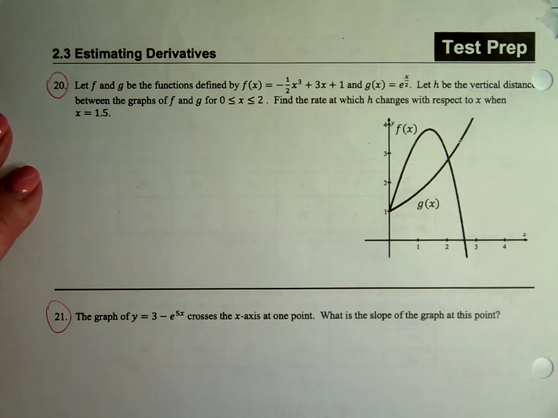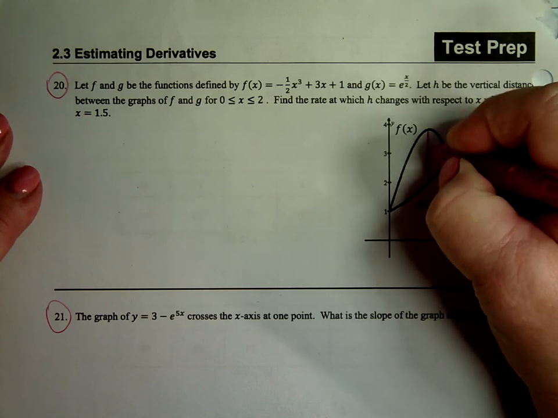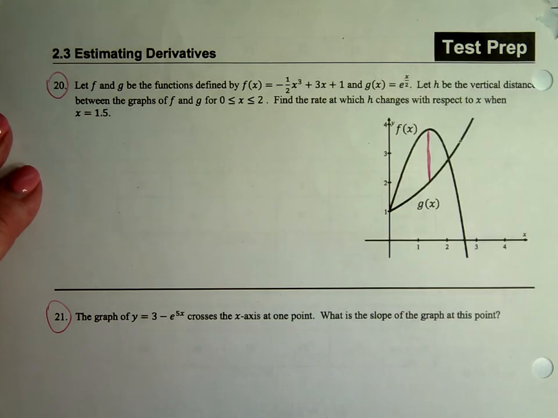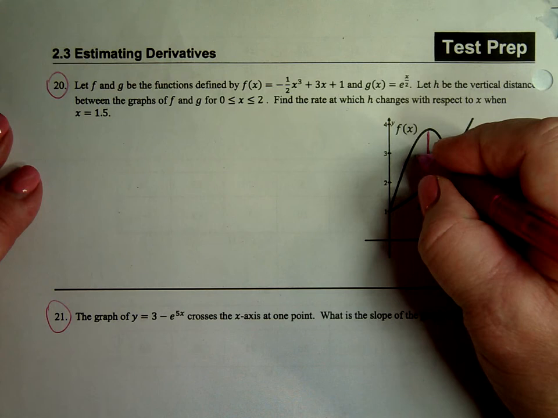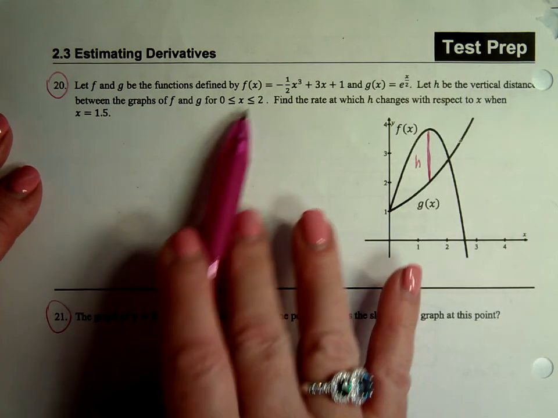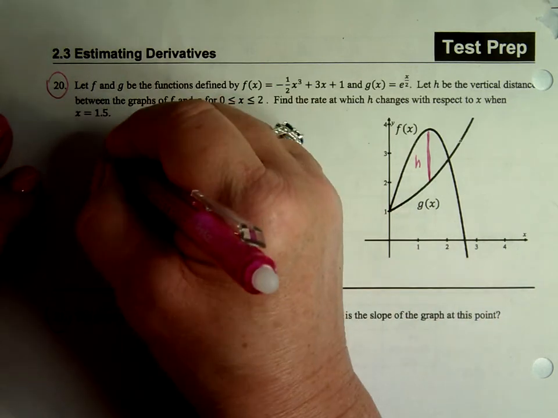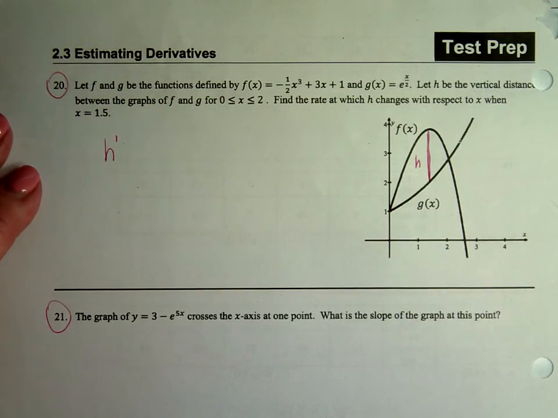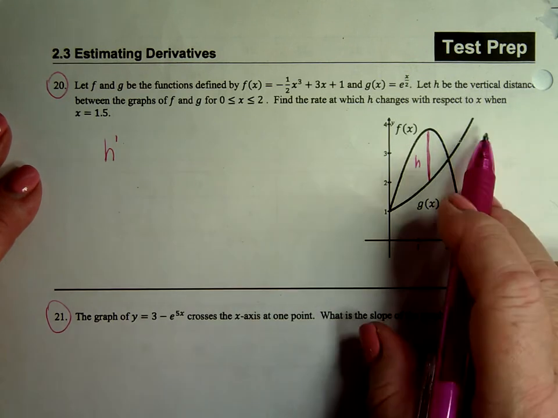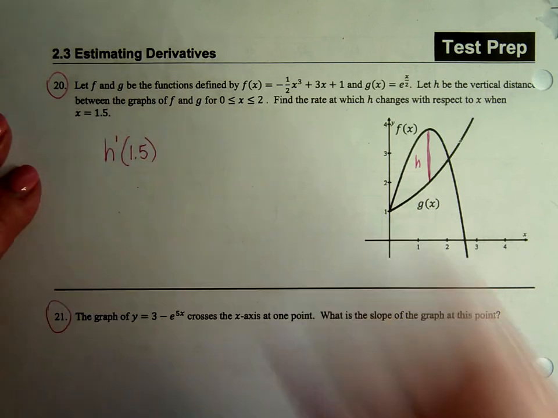Well, vertical distance between the graphs would be like this. How far apart are they? Let h be that. This is h. Between 0 and 2, find the rate at which h changes. In other words, you want to find h prime, how h is changing with respect to x when x is 1.5. They're asking you to figure this out. What's h prime of 1.5?